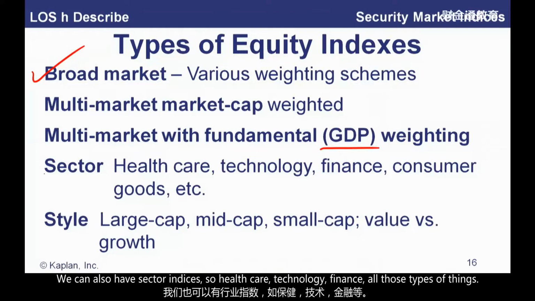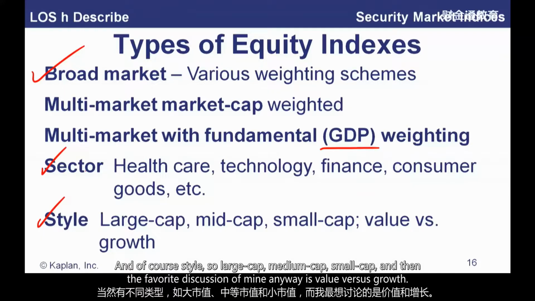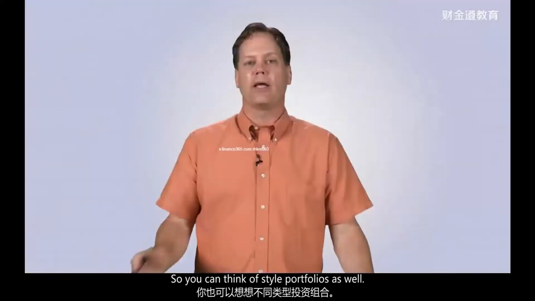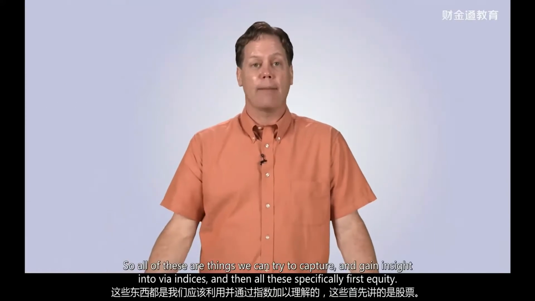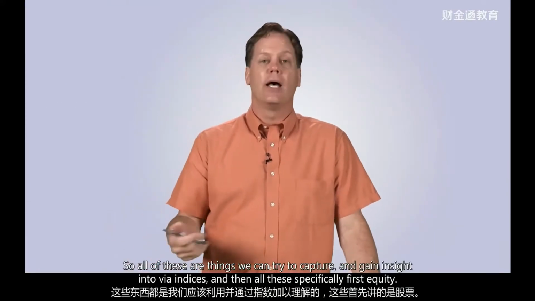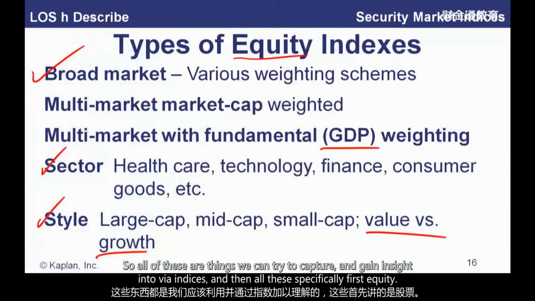We can also have sector indices, so healthcare, technology, finance, all those types of things. So transportation, you can see what's happening in the different sectors in the economy. And of course, style, so large cap, medium cap, small cap, and then the favorite discussion of mine anyway is value versus growth. So you can think of style portfolios as well. So all of these are things that we could try to capture and gain insight into via indices, and all this specifically refers to equity.